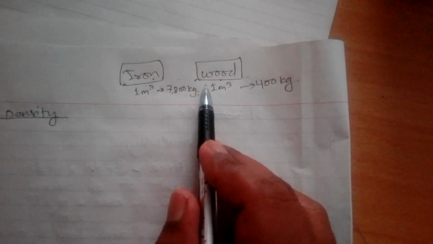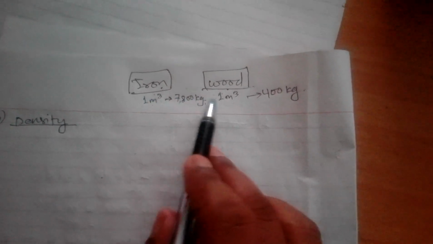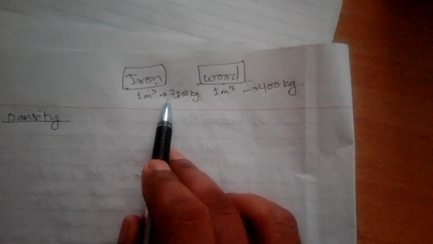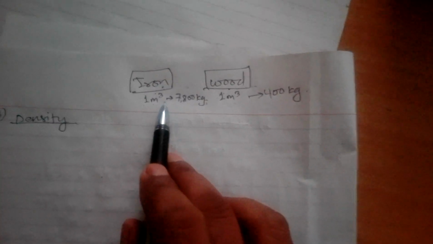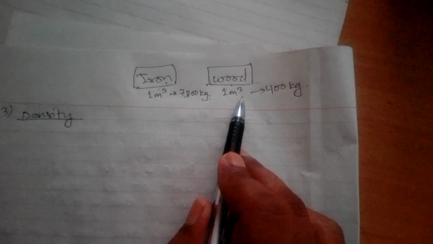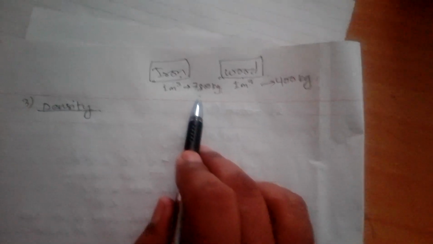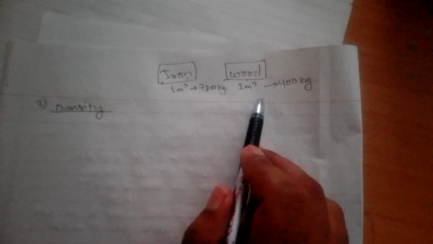That means in a particular volume of iron and wood, iron contains more mass than wood. That's why iron is heavier than wood. Okay, so density measures how heavy an object is. It compares the heaviness of an object.